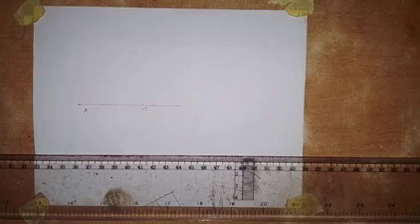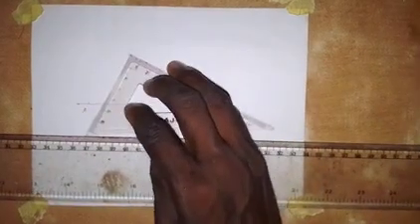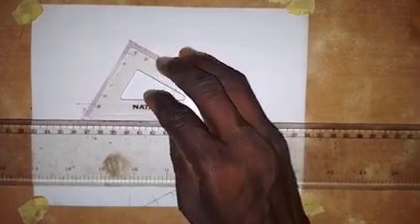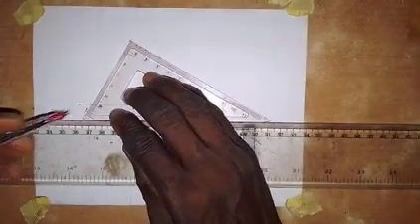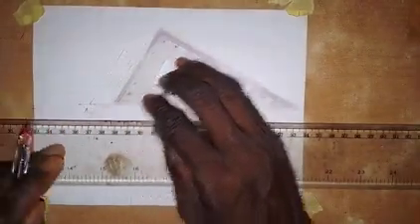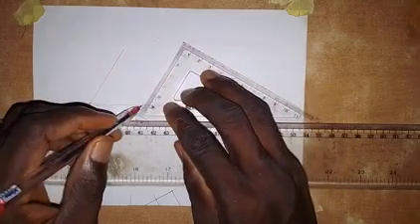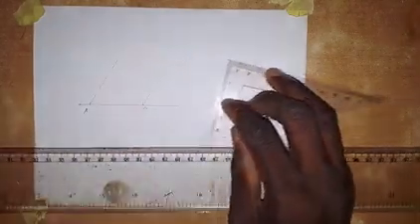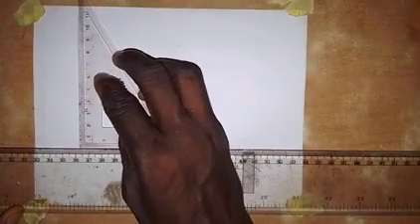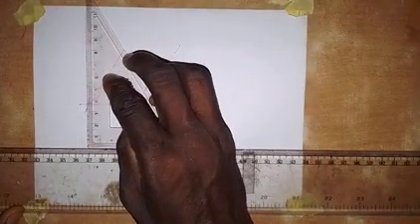The next thing that we are going to do is take my 30 degrees set square, using the 60 degree side of it to draw a line in this direction, and I will also draw a line in this direction. Then I'm going to draw a vertical line around here.